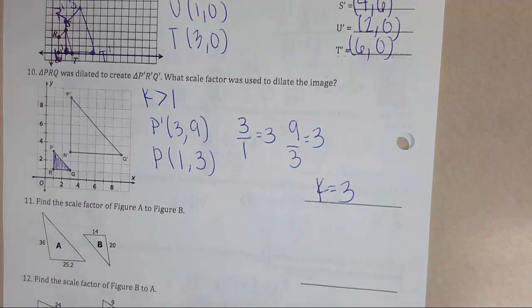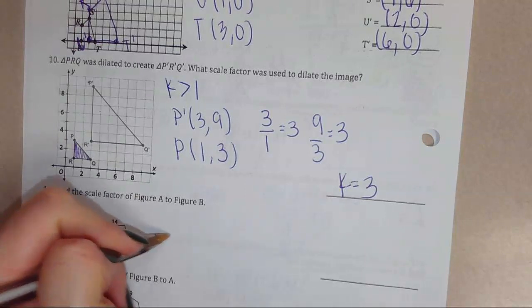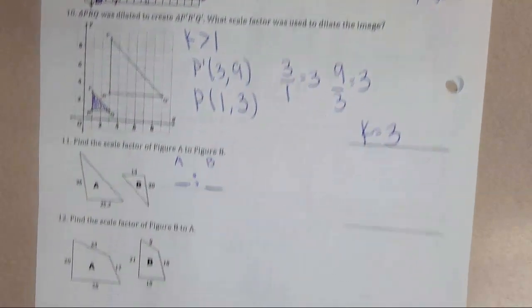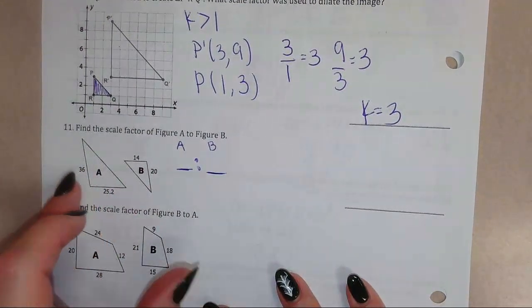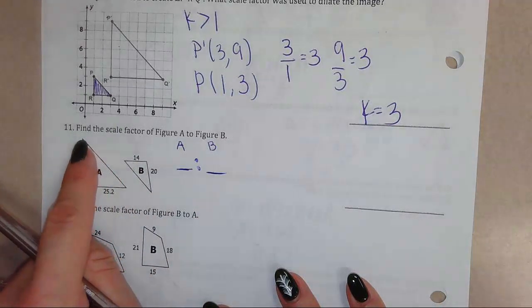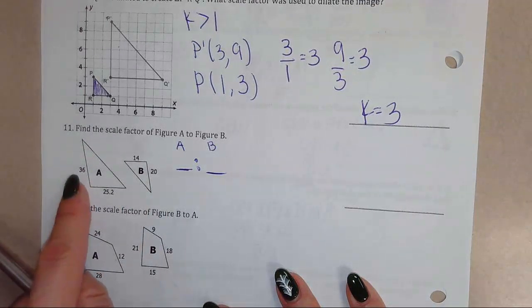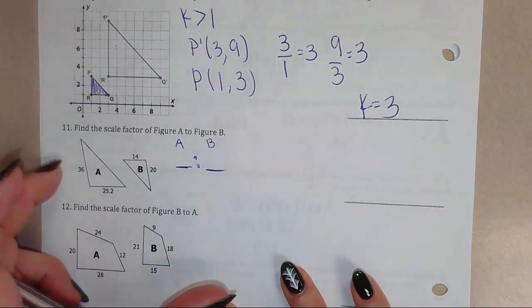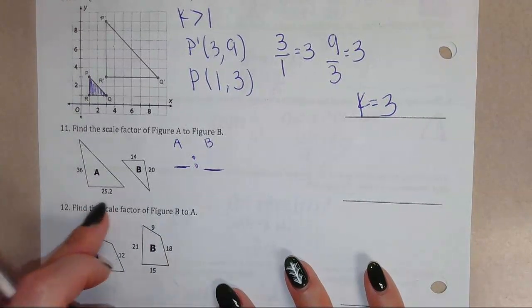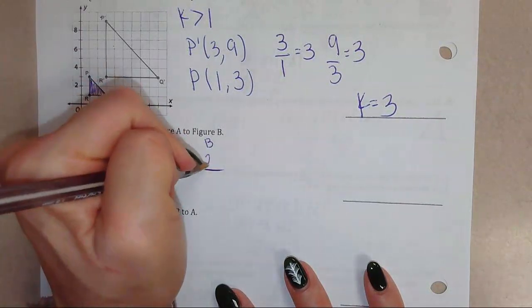Okay, scale factor of A to B, that means A is going to go on top, or if we're doing it with a colon, A would go here and B would go here. There is no indicator of, hey, this angle and this angle go together. So what you're going to do is compare your sides. In this case, I'm going to start with my largest because I just want to work with whole numbers, not decimals. So I'm going to do 36 and look for my largest here, which is 20.